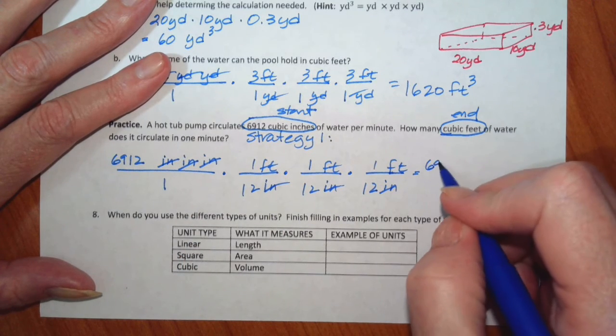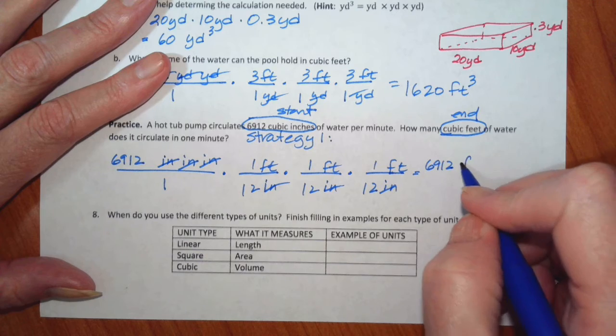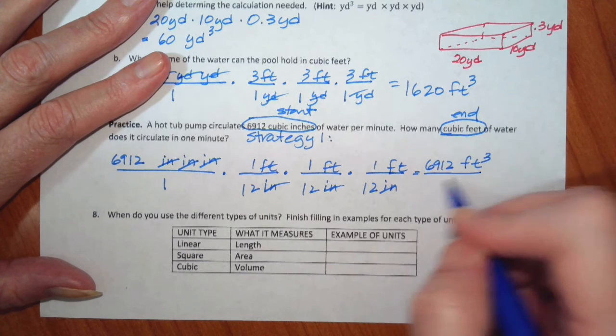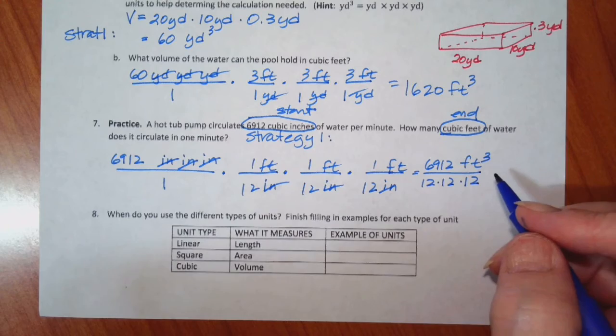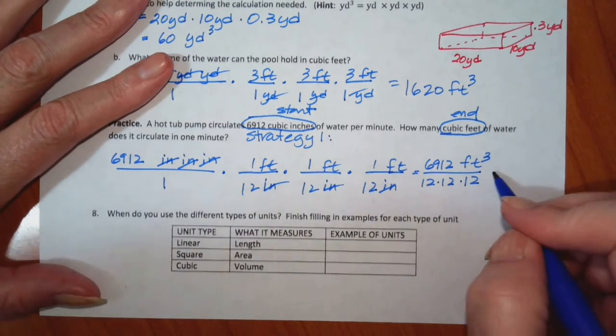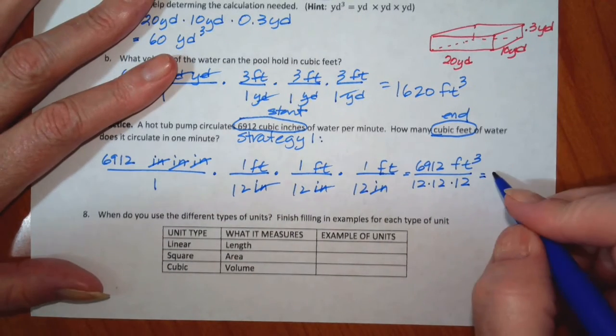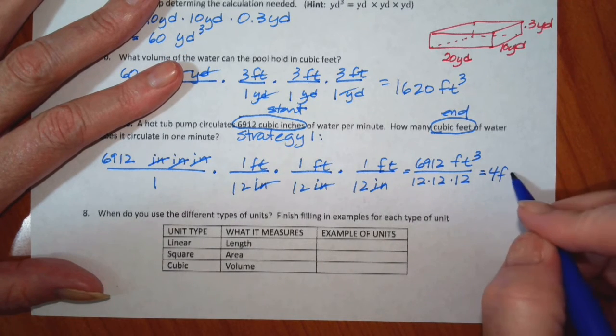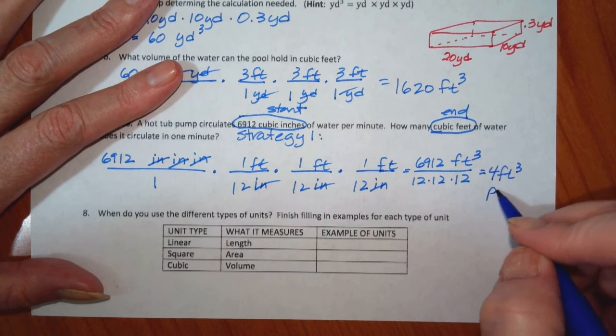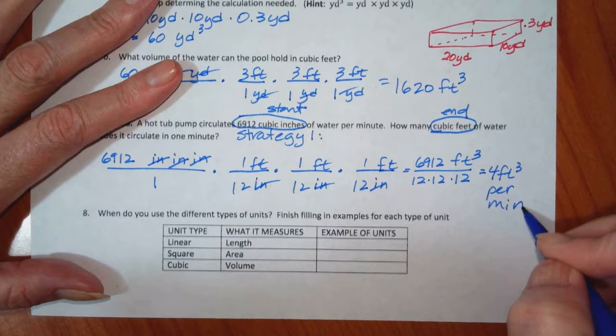So this is 6912 feet to the third divided by 12 times 12 times 12. And again, spoiler alert, this is 4 cubic feet, and it was per minute.